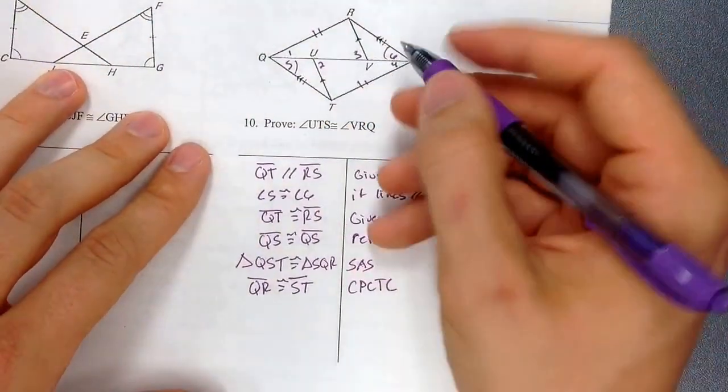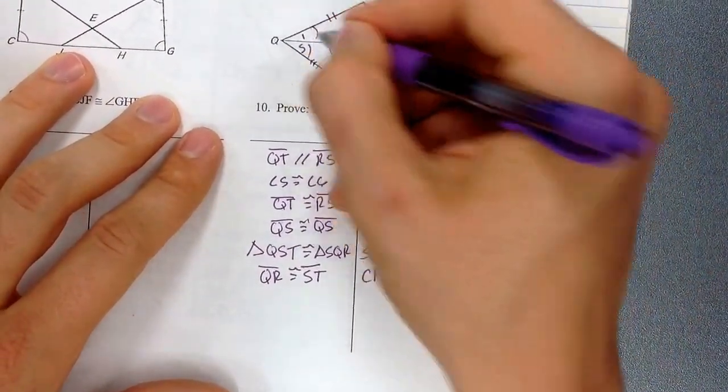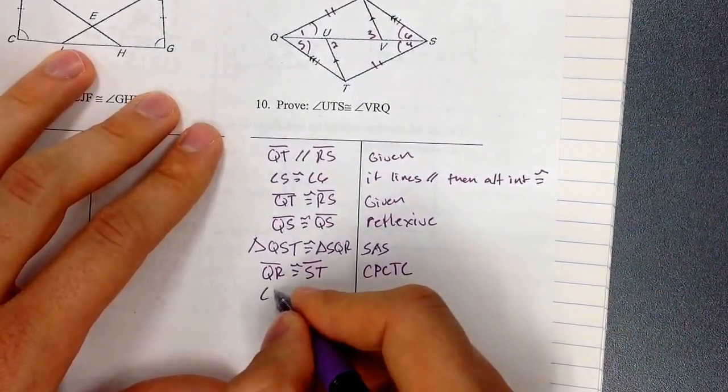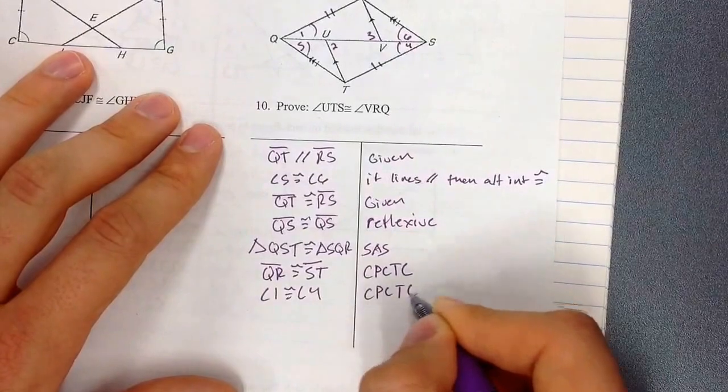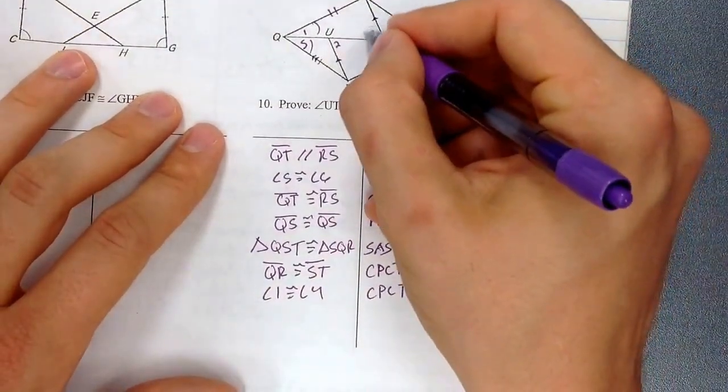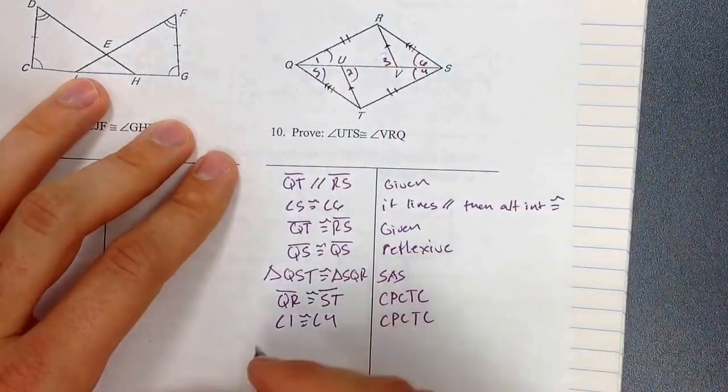And the next one, I want angle 4 and angle 1. Those are again another CP/CTC. So angle 1 is congruent to angle 4. CP/CTC. My last one, 2 and 3, I want congruent as well. I'm going to use my alternate interior angles for that.